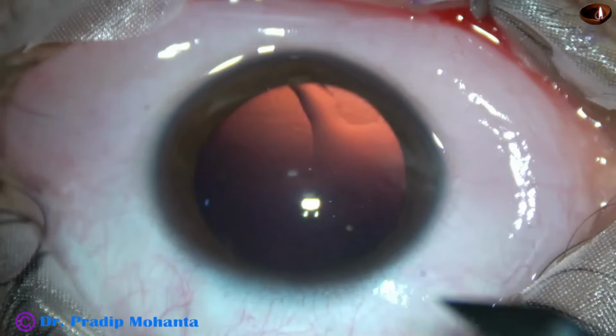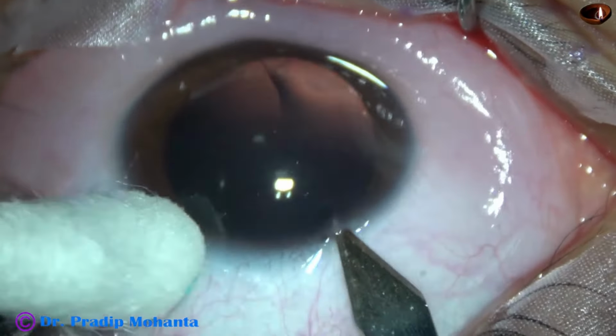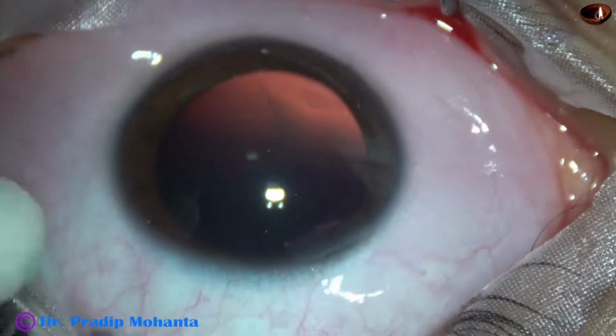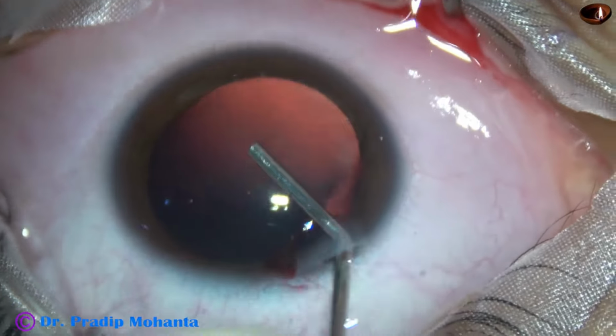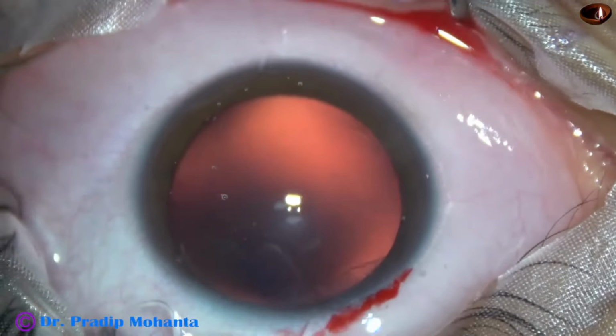Implantation. The patient is a young lady of 20. She has been explained all the pros and cons of clear lens extraction with intraocular lens implantation. The option of phakic IOL was given. Contact lens she doesn't want to continue anymore. Lasik is contraindicated in this case. So, after explaining all the pros and cons of phakic IOL and clear lens extraction, the patient opted for clear lens extraction and intraocular lens implantation.